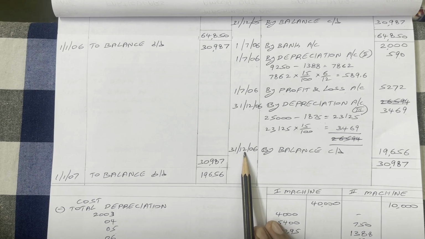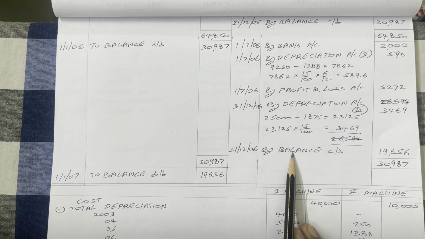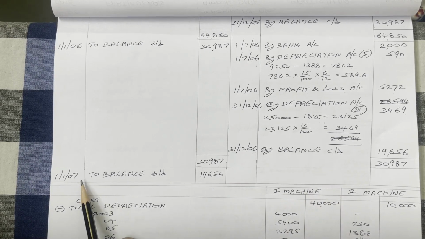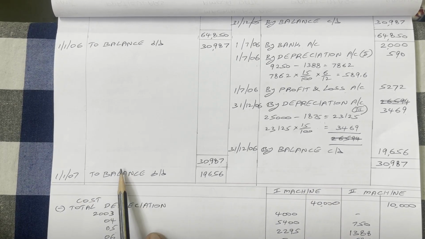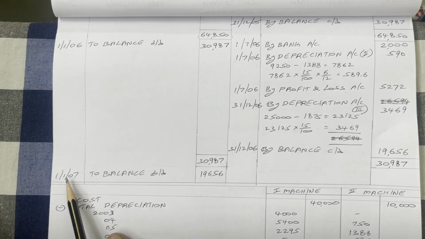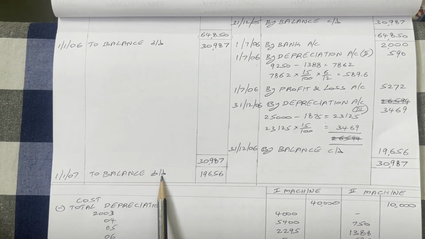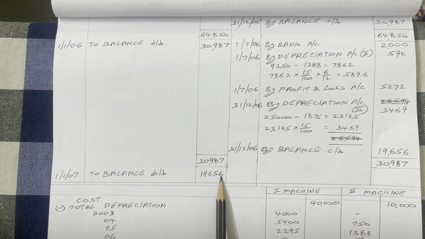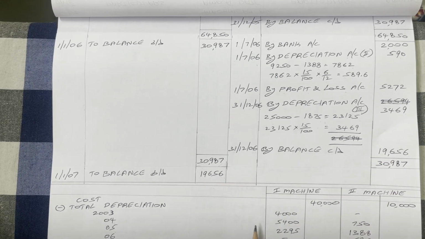Up to 31st December 2006 he asked, and on that day the asset account is not yet closed, the balance is there. Therefore for the next date bring the balance and stop the problem. So the next date is 1st January 2007: to balance brought down, this amount on the debit side, 19,656. And don't continue the problem, because up to 31st December 2006 only he asked. So this is the solution.